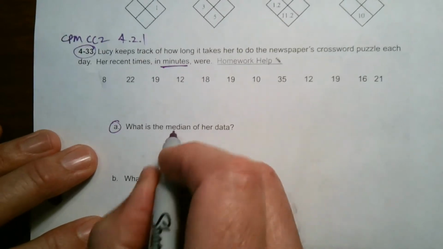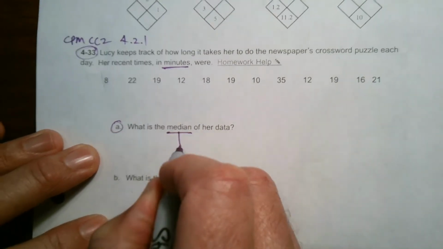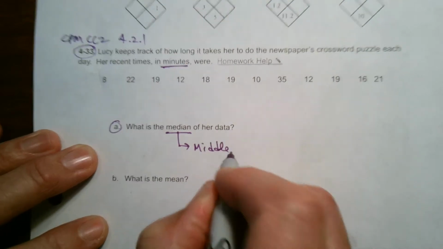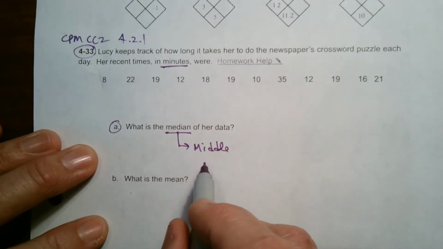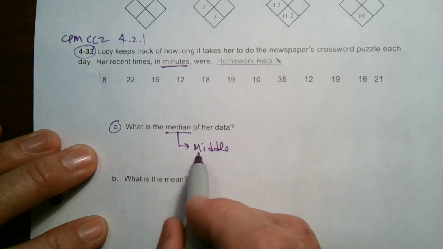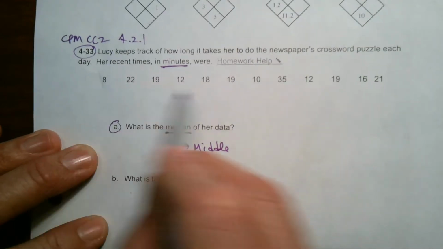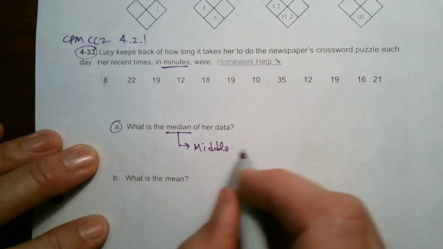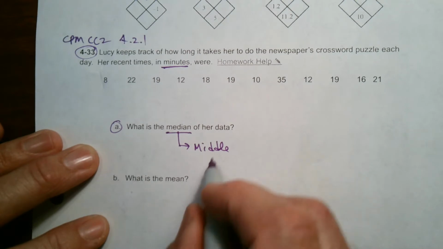So median, what is median? Once again, we got to remember median. The other way I consider median is the word middle, right? Median, middle. It's my middle number. Now, the only thing that I need to remember though is I can't just look at this data as is and just choose the middle number. It's middle if it's written in consecutive order.